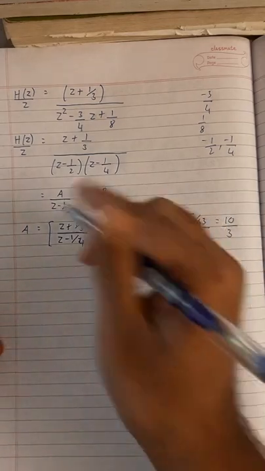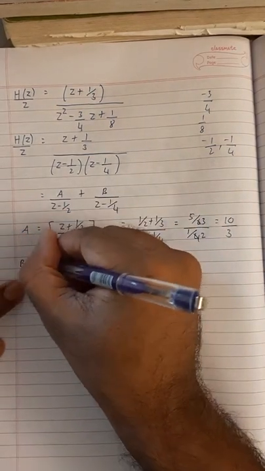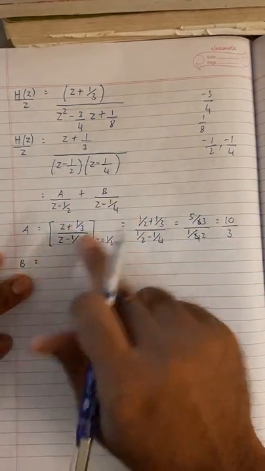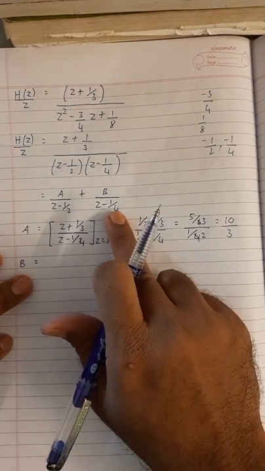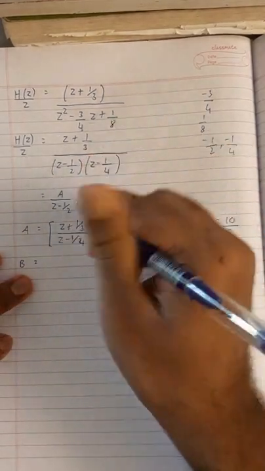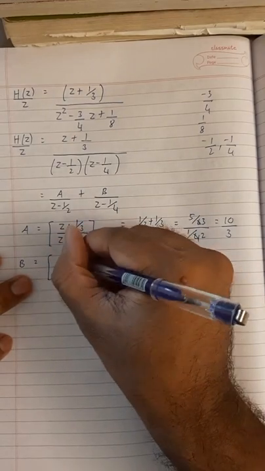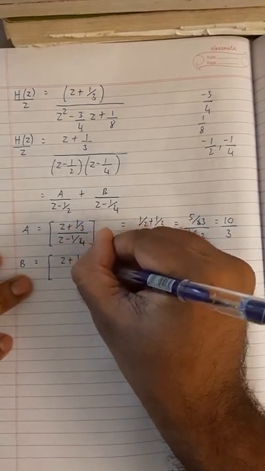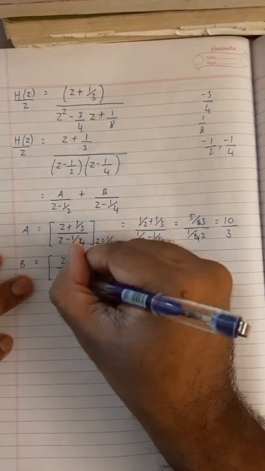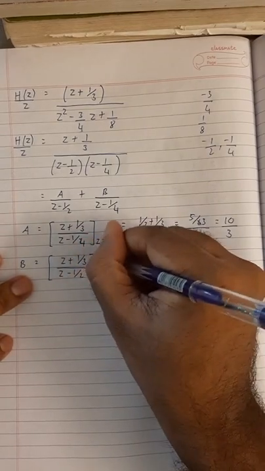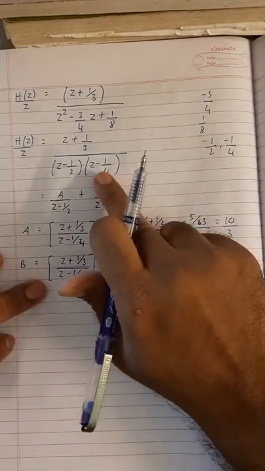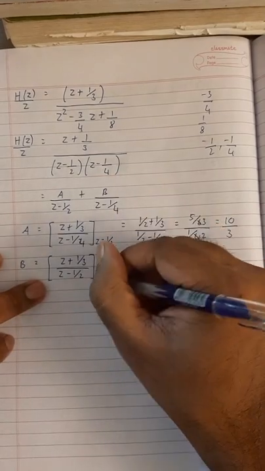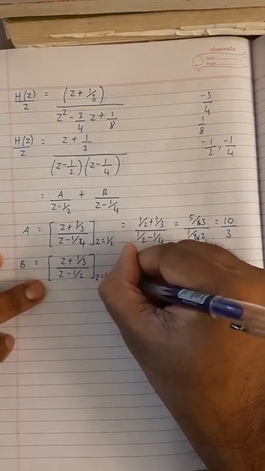Next, I'm going to find the value of b, using the same procedure. We remove the factor z minus 1 by 4 from here, so I will get z plus 1 by 3 by z minus 1 by 2, and then I substitute z is equal to 1 by 4.